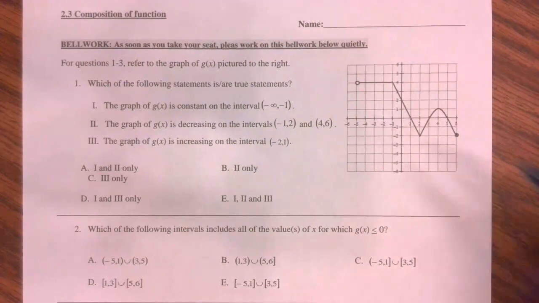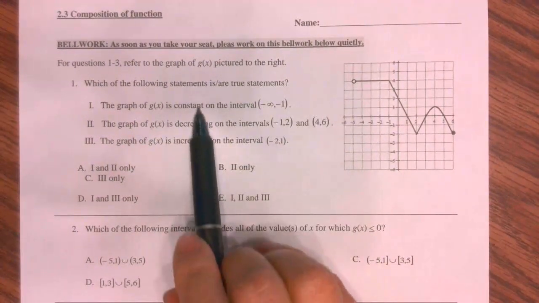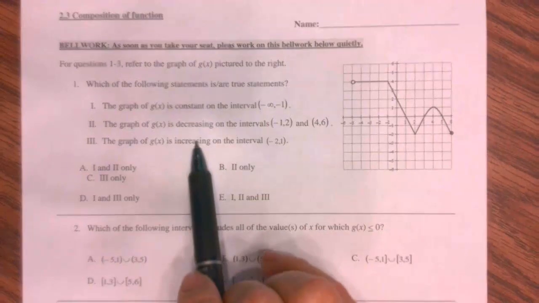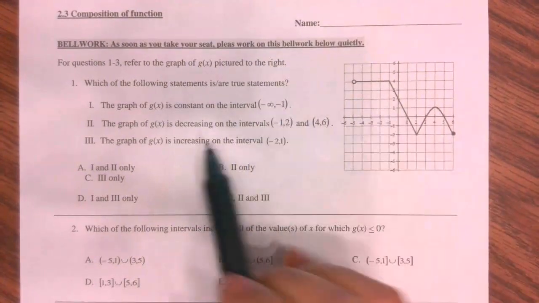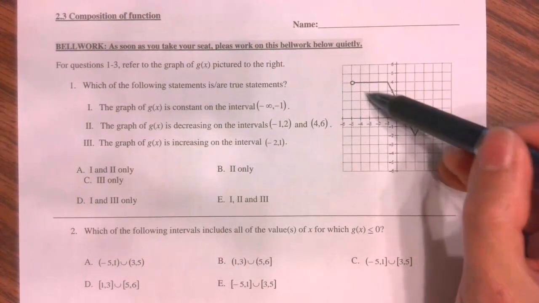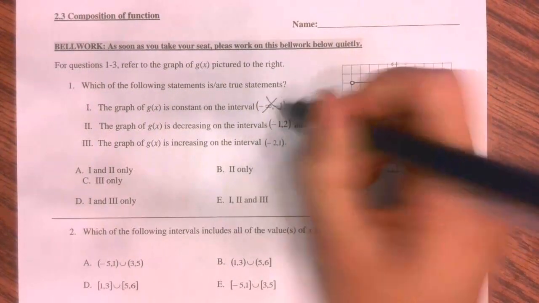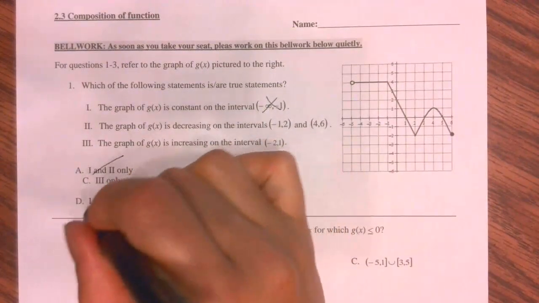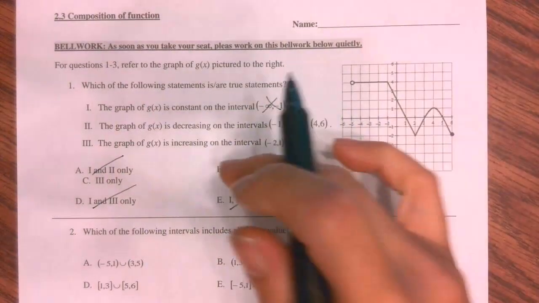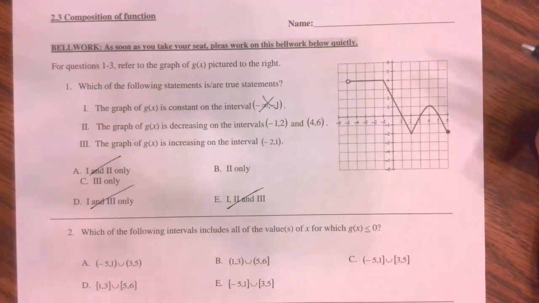Okay, so let's go. The graph of f of x is constant, and then we're talking about increasing and decreasing, so let's review it. When you are finding such x values, you're always going to want to go from left to right. Constant is the same slope. I see a constant from -5 to -1. Just looking at it, it looks wrong, so I'm going to cross that out. Which one has 1? That. So we're left with B or C: number 2 only or number 3 only? That's the tip for multiple choice: get rid of the ones that contain the wrong answer.